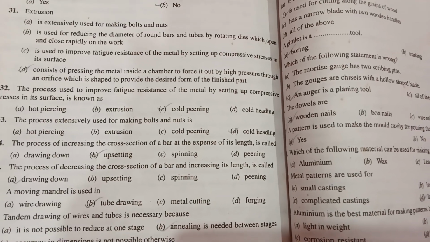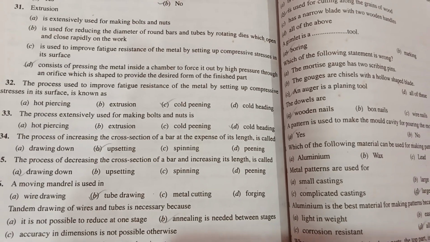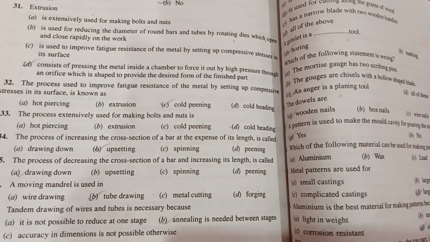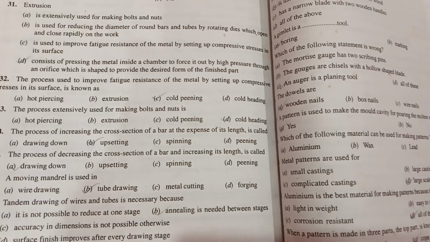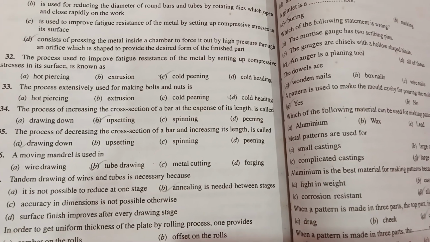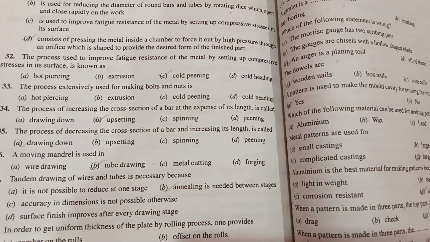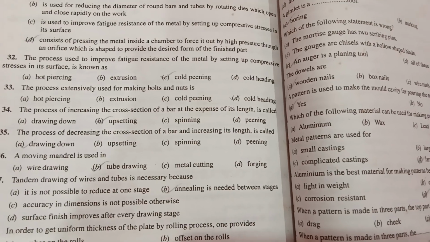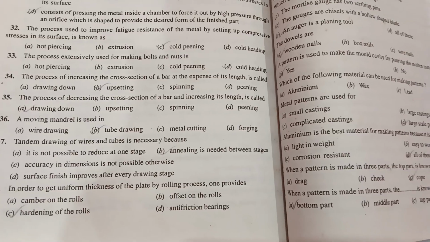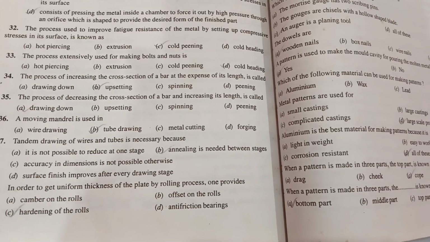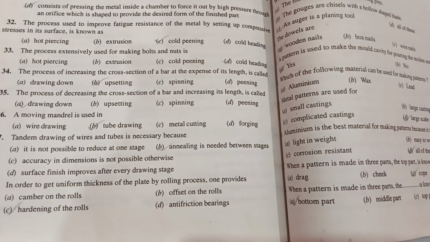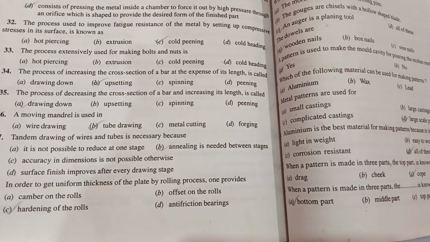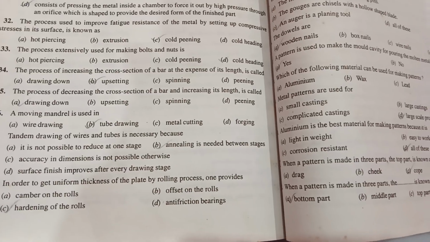The process of increasing the cross section of a bar at the expense of its length is called upsetting. The process of decreasing the cross section of a bar and increasing its length is called drawing down. A moving mandrel is used in tube drawing. Tandem drawing of wires and tubes is necessary because annealing is needed between stages.